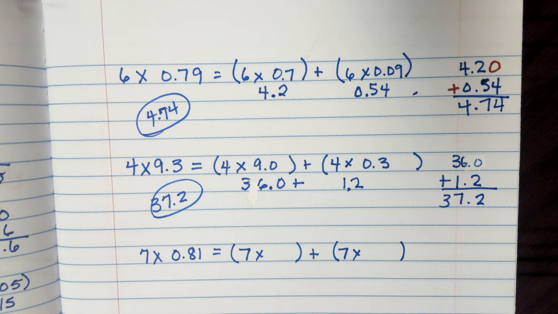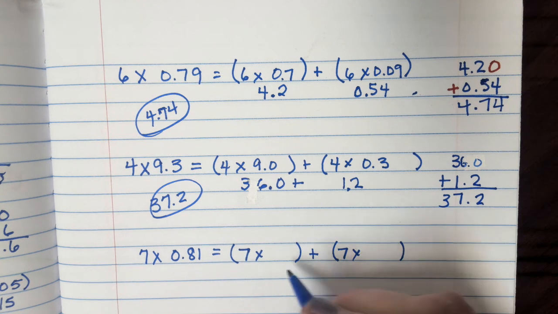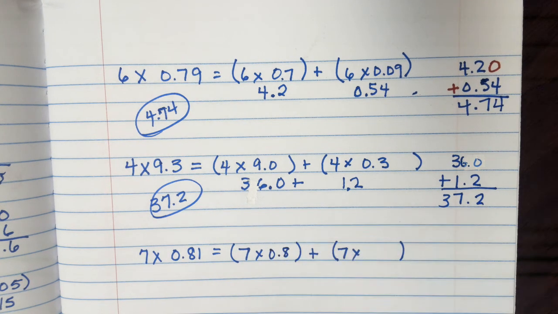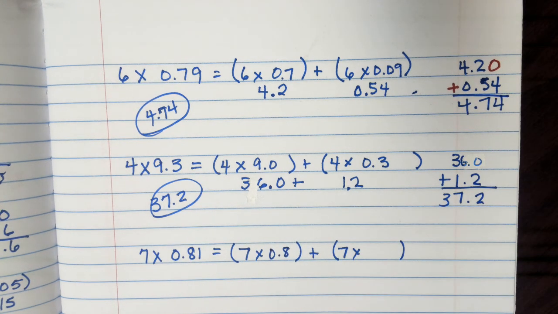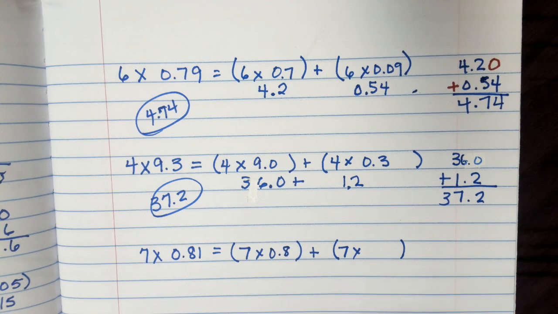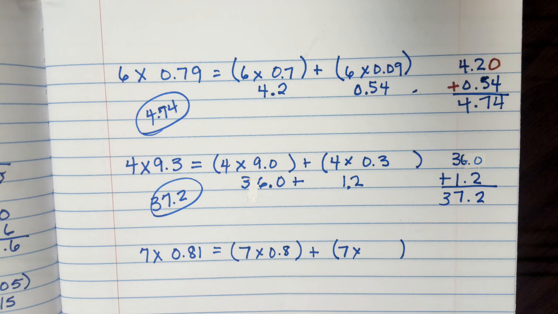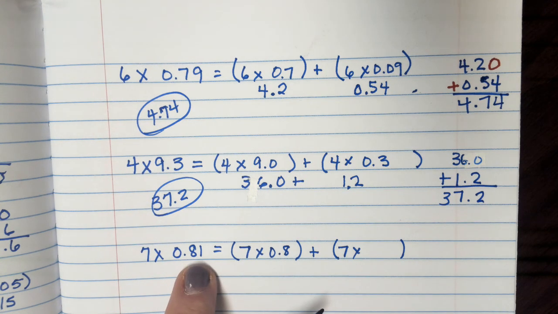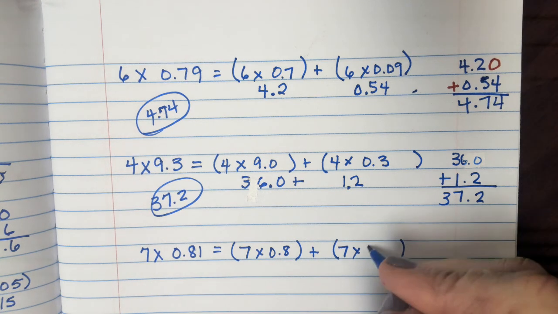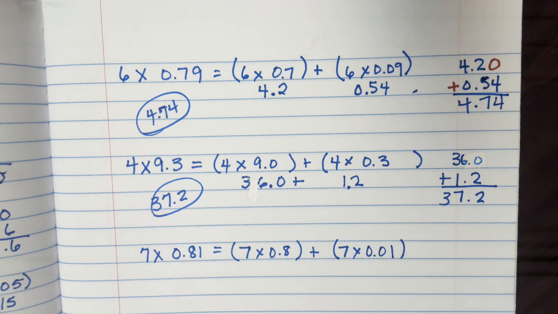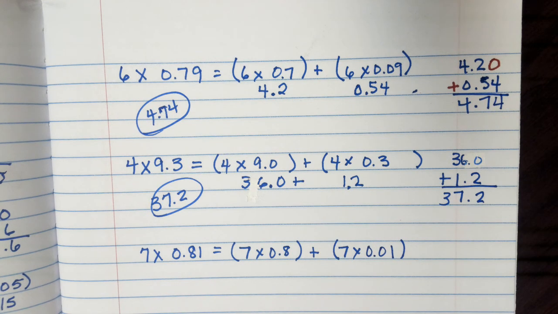Okay, I need to break up 81 hundredths. How do I break that up, Cooper? Okay, 0 and 8 tenths. Okay, I have one more left. Yes, ma'am. How do I break up the last part? I've got the 8 tenths in one. What's the last one I put in there? 1 what? 1 hundredths. Okay. So again, here we go.